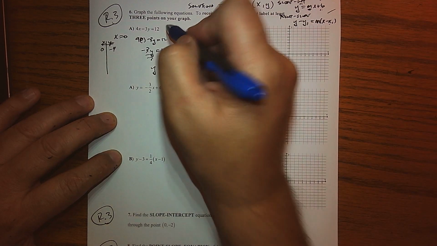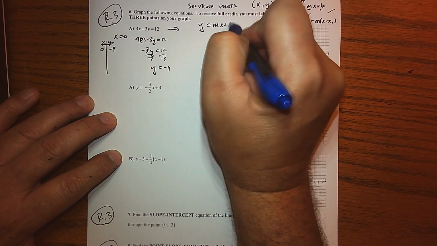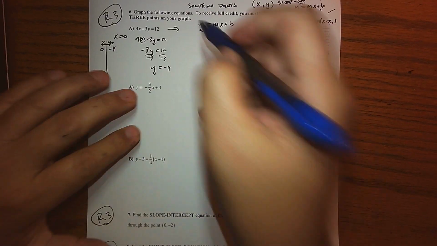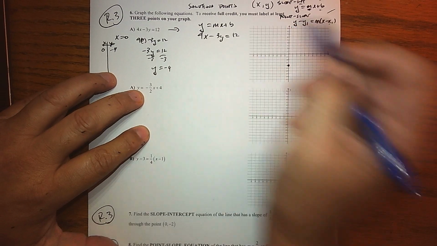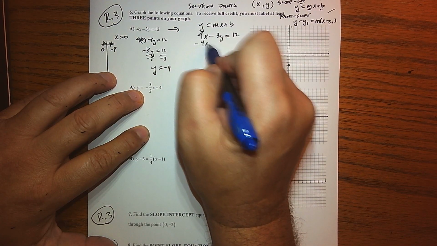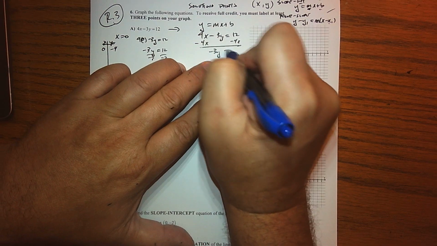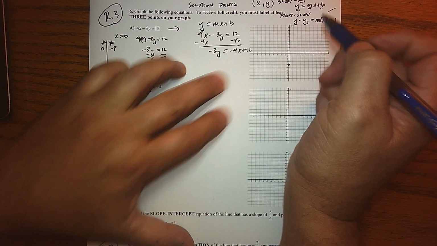So what I'm going to do is take this equation here and convert it to a more useful y equals mx plus b form. Using the golden rule, like the equation things that we did earlier, I'm going to subtract 4x from both sides. We'll get negative 3y equals negative 4x plus 12.